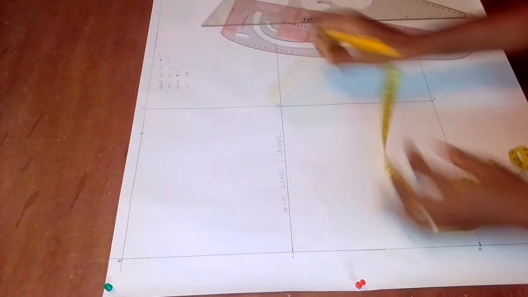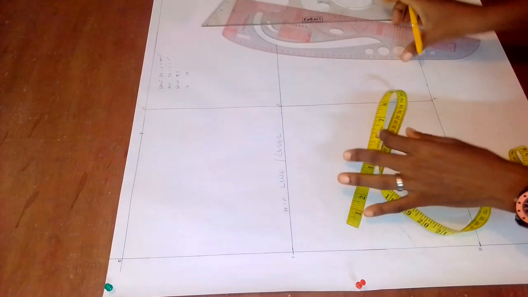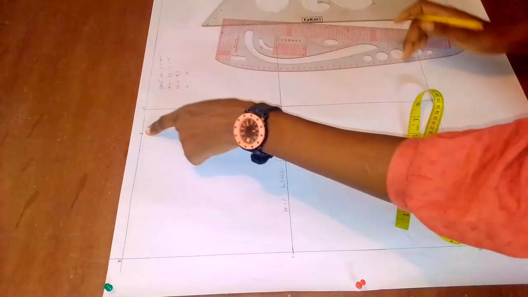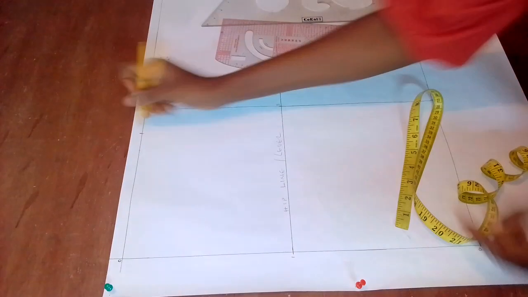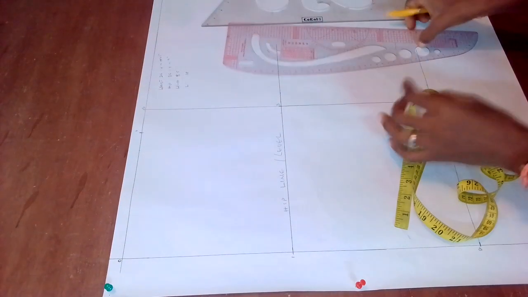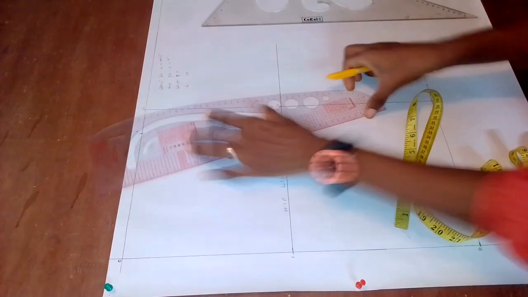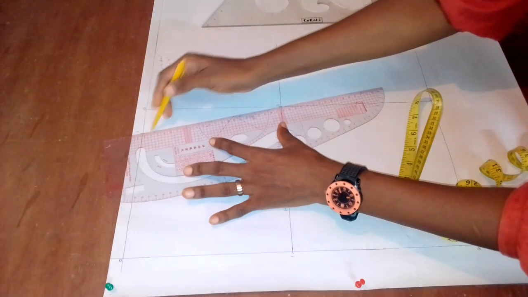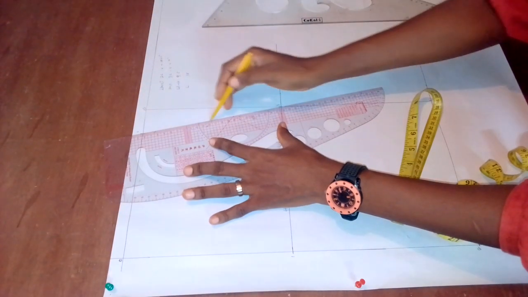So now the next thing I'm going to do is to connect this to this. So I'm going to make here 6. You connect it with a broken line.